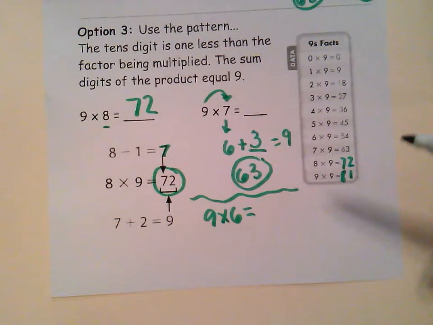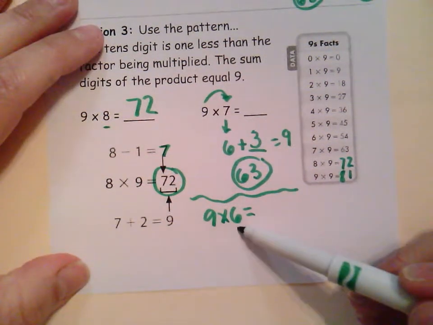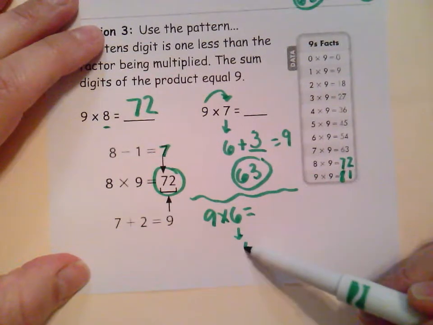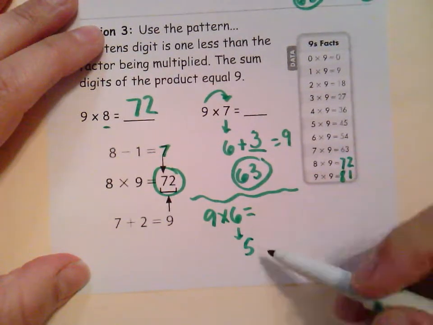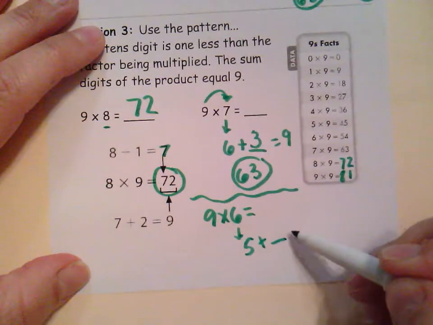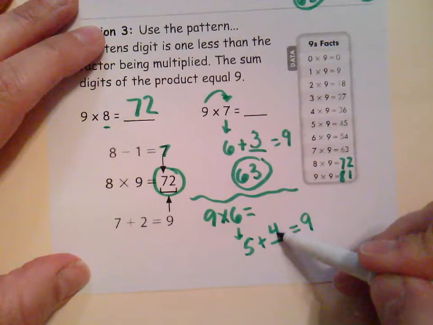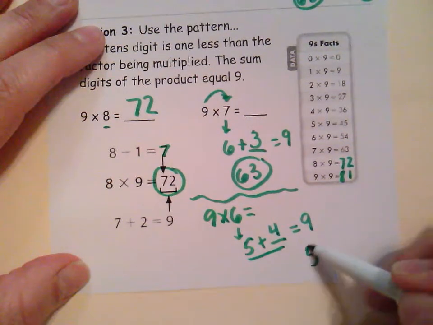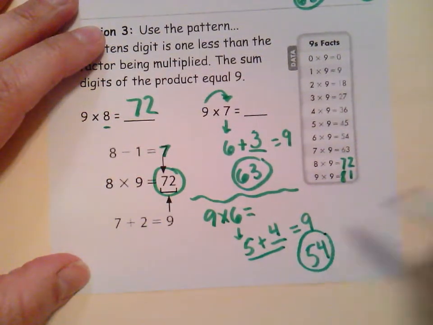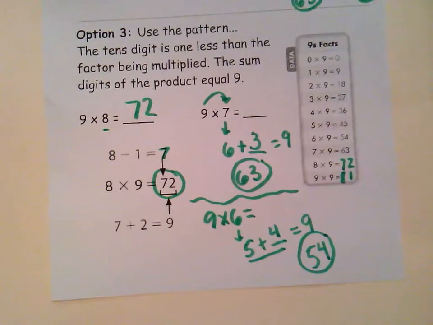All right, let's take a look. So when I'm solving this, I'm going to think, what is 1 less than 6? And the answer to that is, of course, 5. And then I want to think 5 plus what is going to give me 9? And I know that that is going to be 4. So my answer is going to be 54. It's a really cool strategy once you get the hang of it.